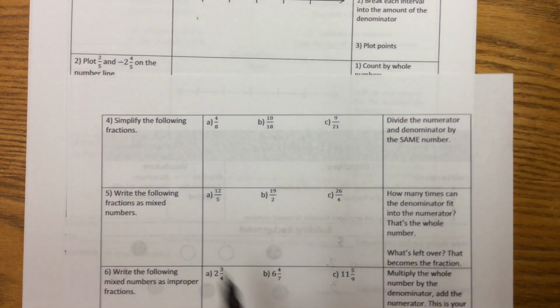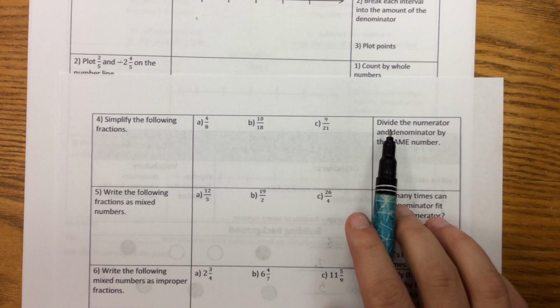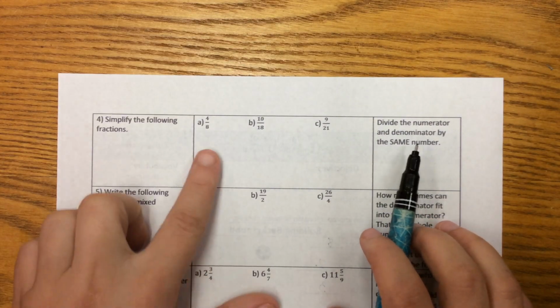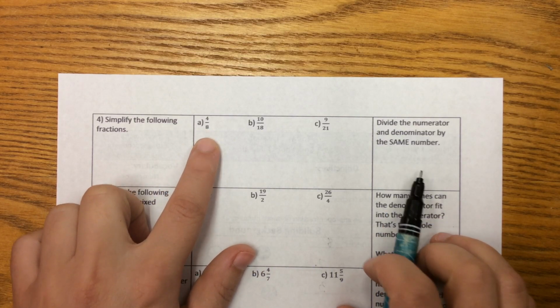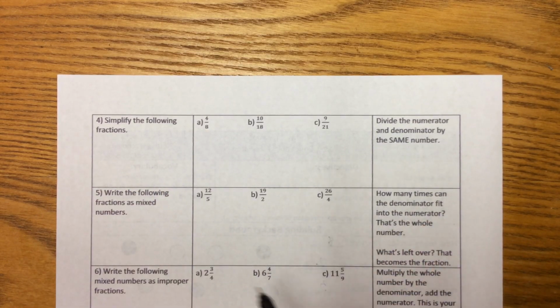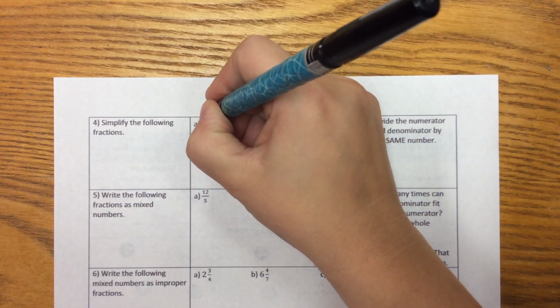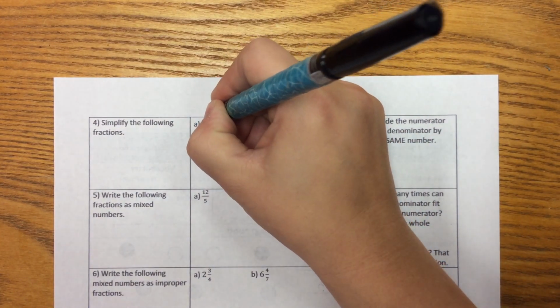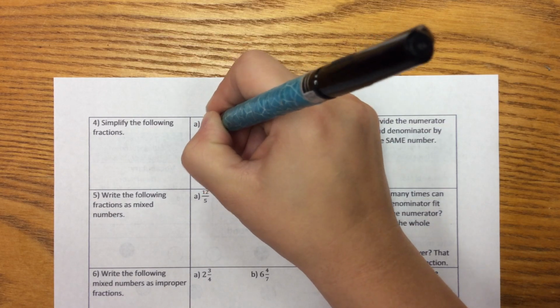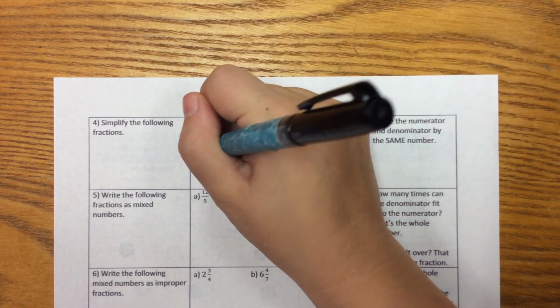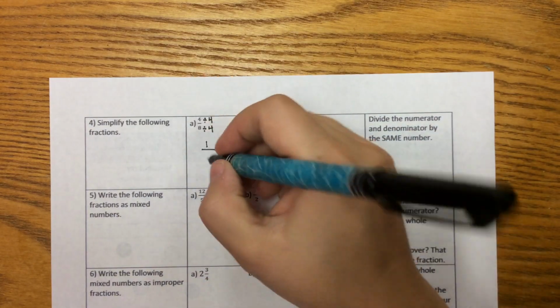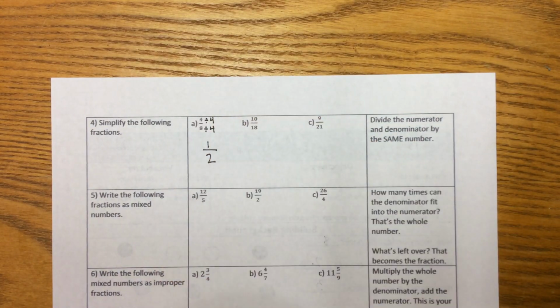Number 4, we're going to simplify the following fractions. So we need to divide the numerator and denominator by the same number. So it goes both into 4 and 8. Well, I know for sure 2 does. Is there any number bigger than 2? And the answer is yes, there's 4. So I'm going to divide top and bottom by 4. So 4 divided by 4 is 1. 8 divided by 4 is 2. So I get 1/2.